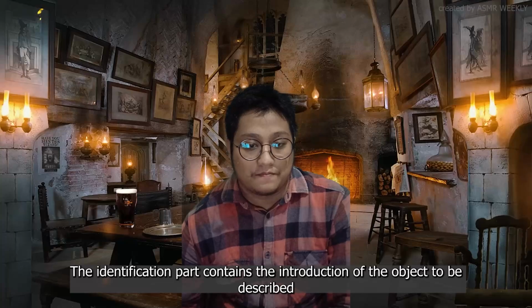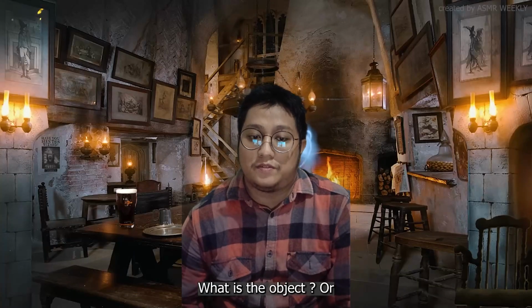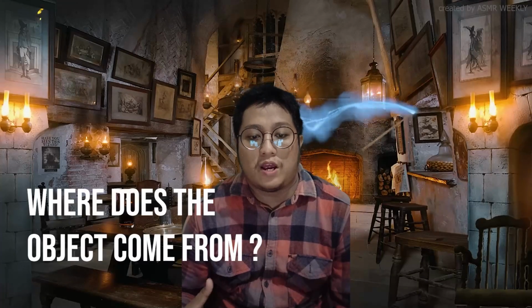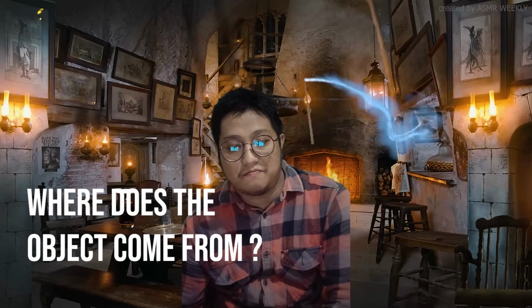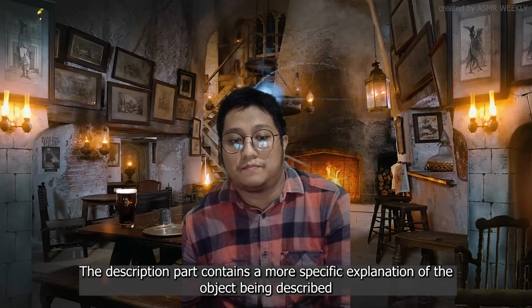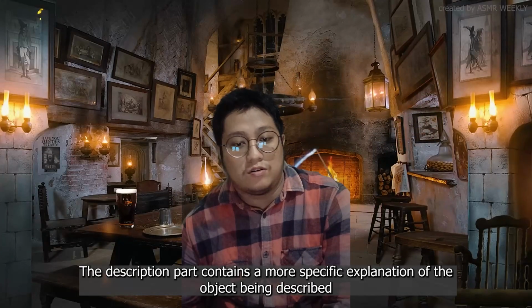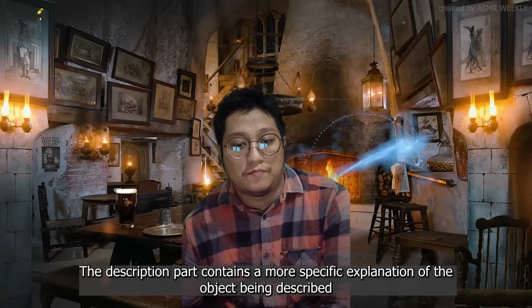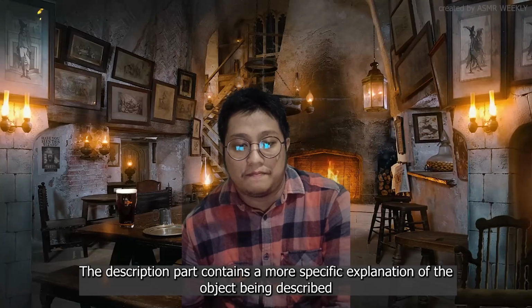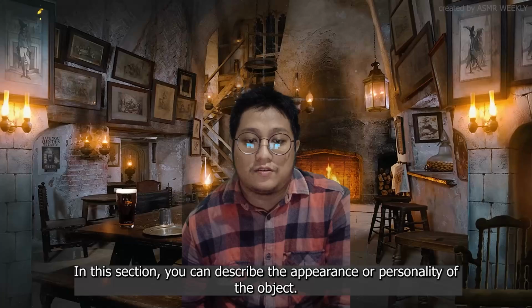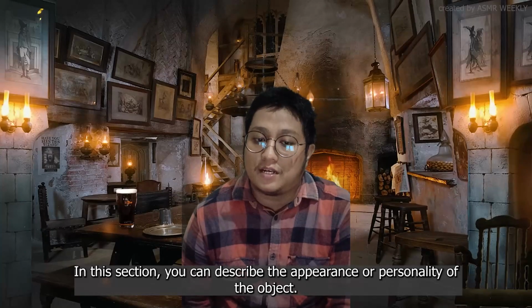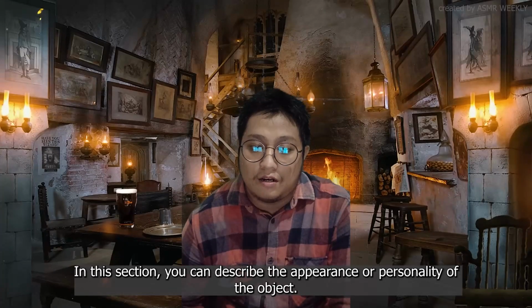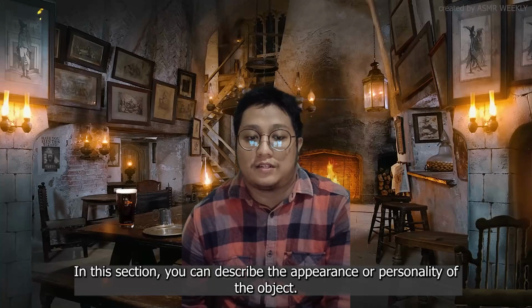For example, what is the object? Or where does the object come from? The description part contains a more specific explanation of the object being described. In this section, you can describe the appearance or personality of the objects.